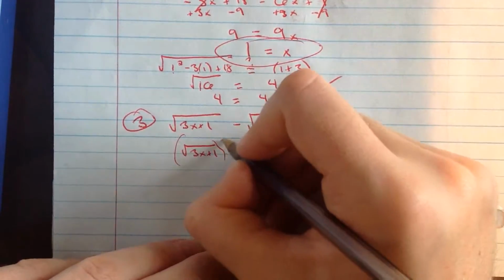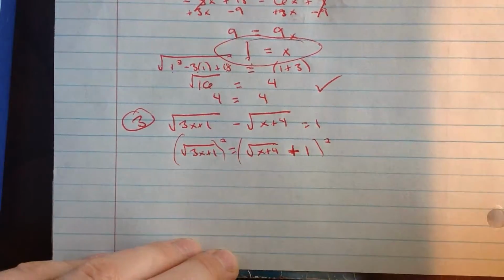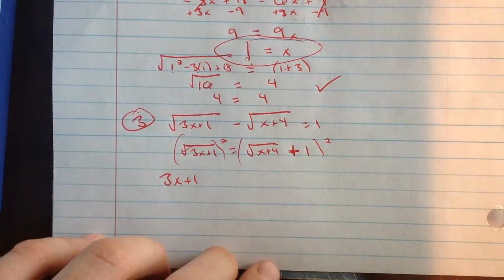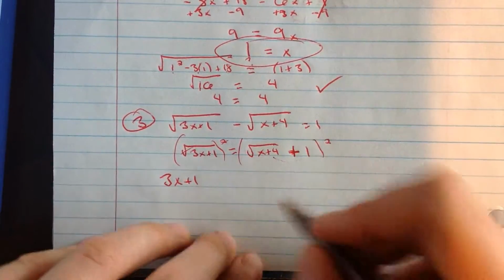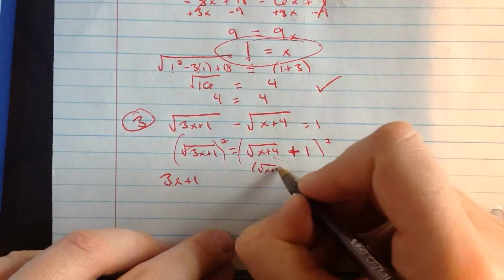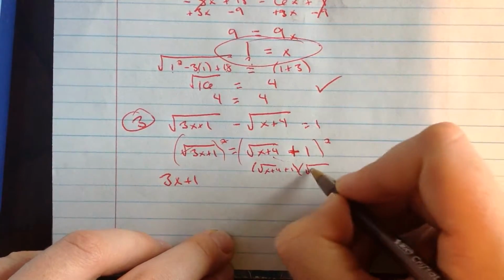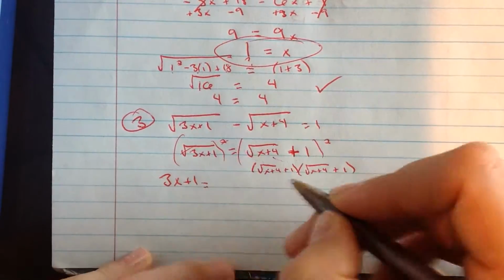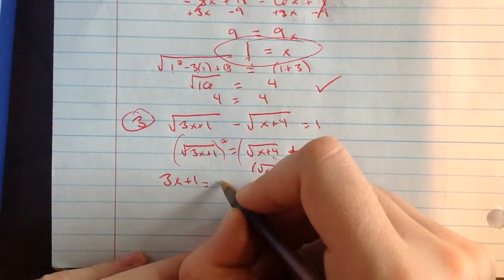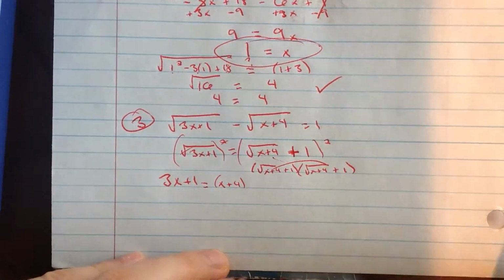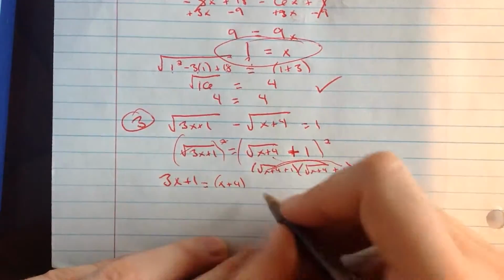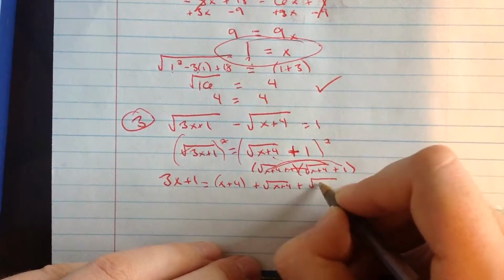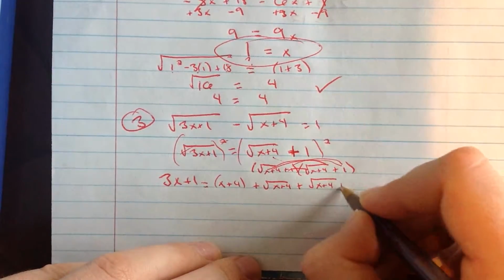Then, just like before, we square both sides. The square root squared cancels, leaving me with 3x plus 1. This is the same thing as saying square root of x plus 4 plus 1 times square root of x plus 4 plus 1. There's two of them. So when I times the first two together to FOIL, it drops the square root. When I times it to the second piece, I get square root of x plus 4. Inner is plus square root of x plus 4. And last is plus 1.